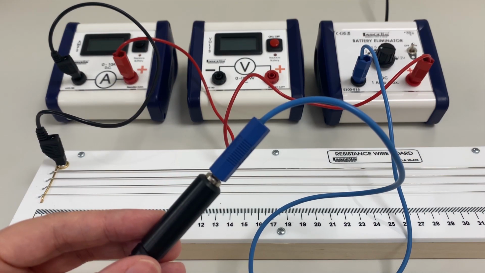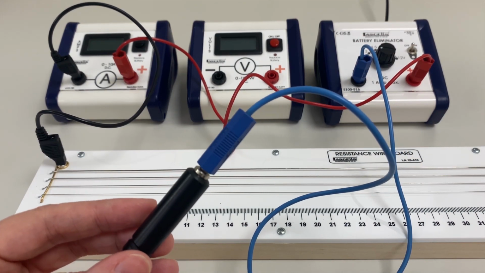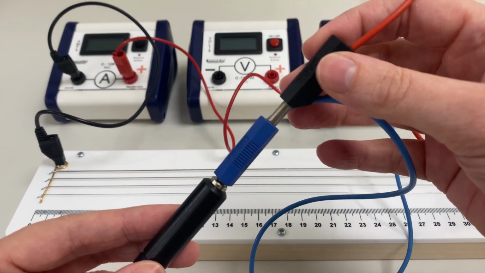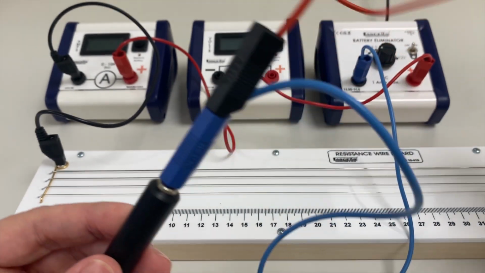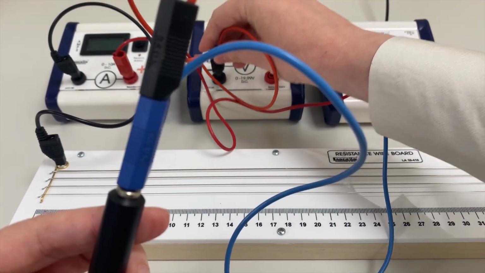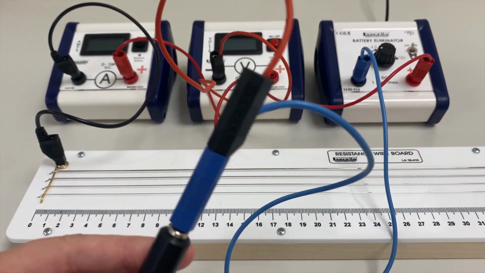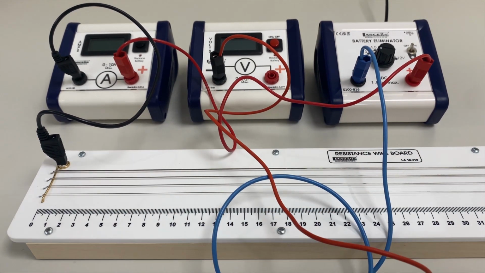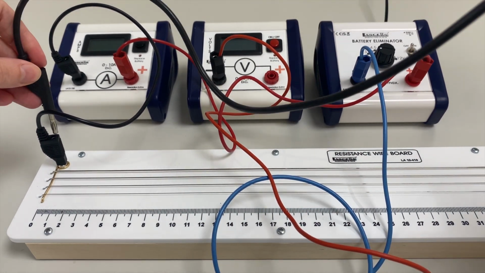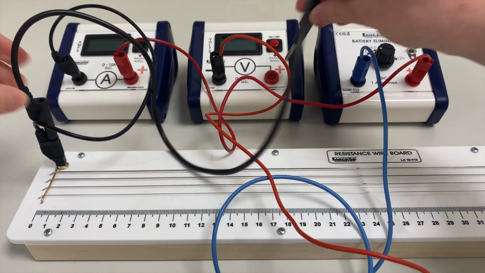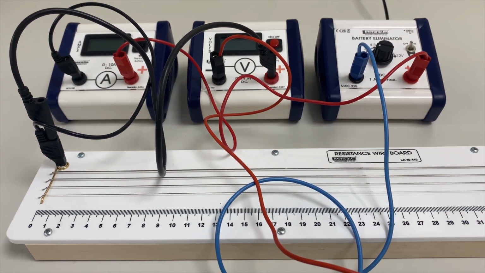We then want to patch the voltmeter in parallel to the resistance wire board, so we put another wire in the jockey and put that in the negative terminal on the voltmeter. And then we go from the resistance wire board socket here into the positive terminal. The last thing to remember is to make sure that you've provided power to your battery eliminator, which just goes in the back of the unit, and it takes anything from 15 to 24 volts. So our circuit's set up and we are ready to start taking data.